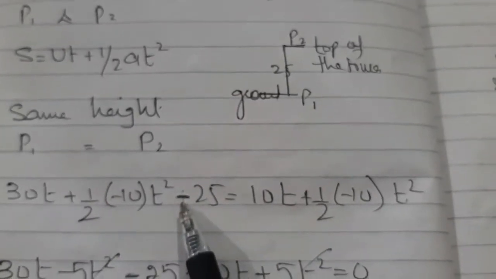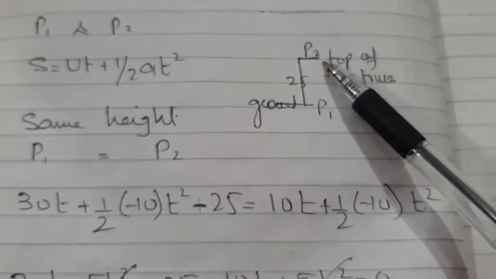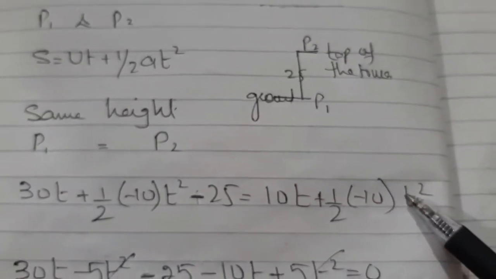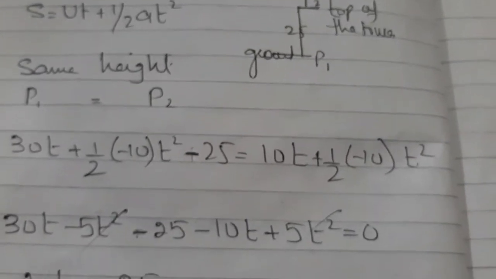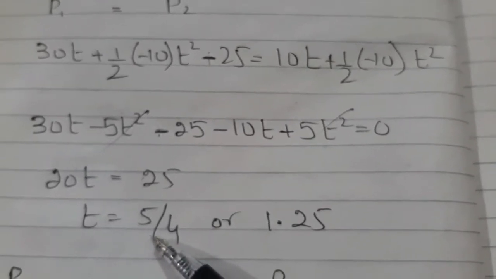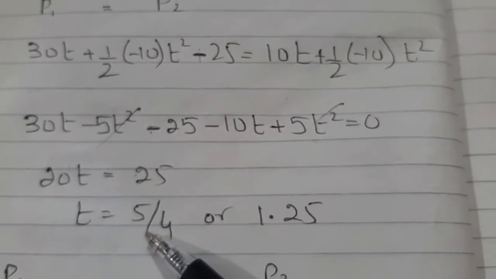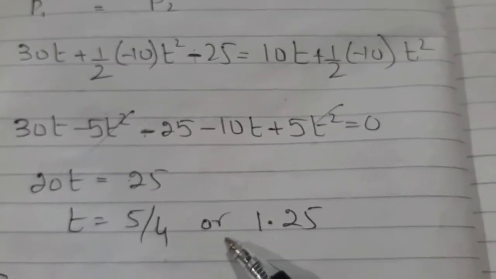Either you subtract 25 here to make them equal, or you add 25 here. Both ways are fine. After solving the equation you get 1.25. And the question was to find the velocities of P1 and P2 at this instant.